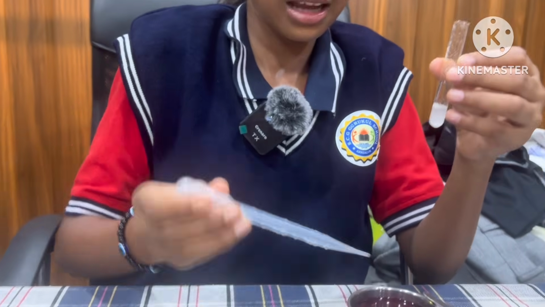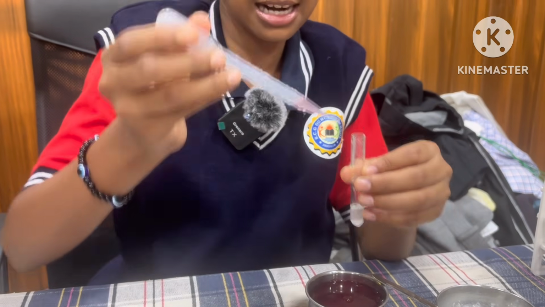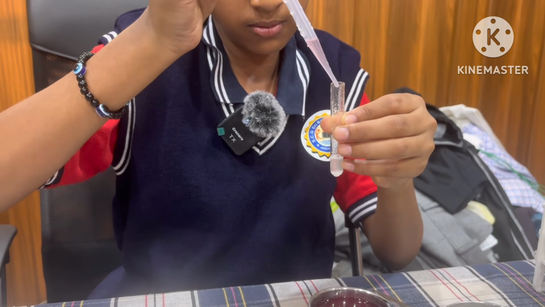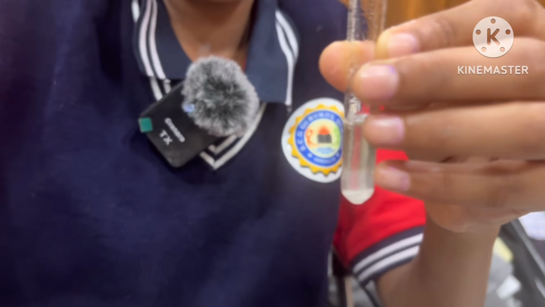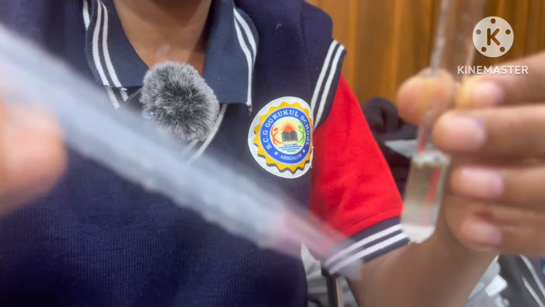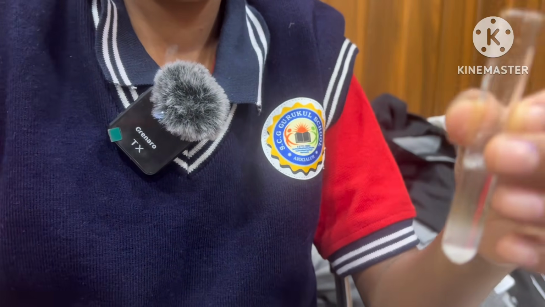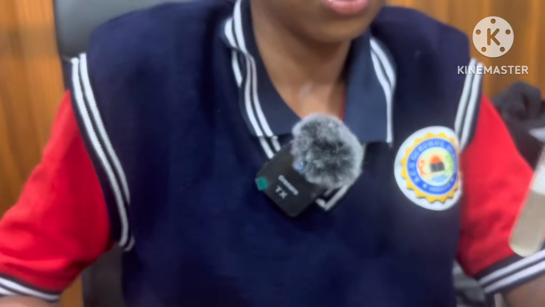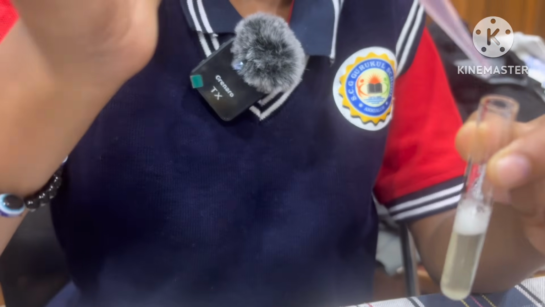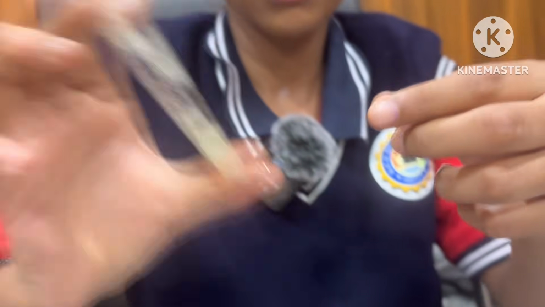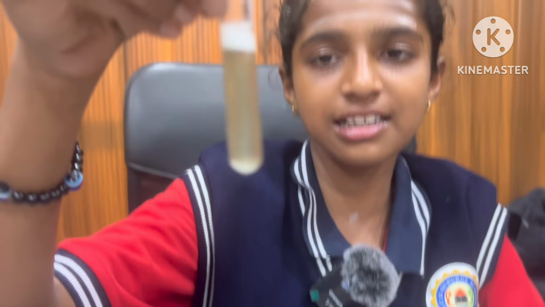Mix it well, and add 5 drops of red rose extract to it. Mix. This solution turned green in color. It is basic in nature, because when the red rose extract is mixed with any base, it turns green.